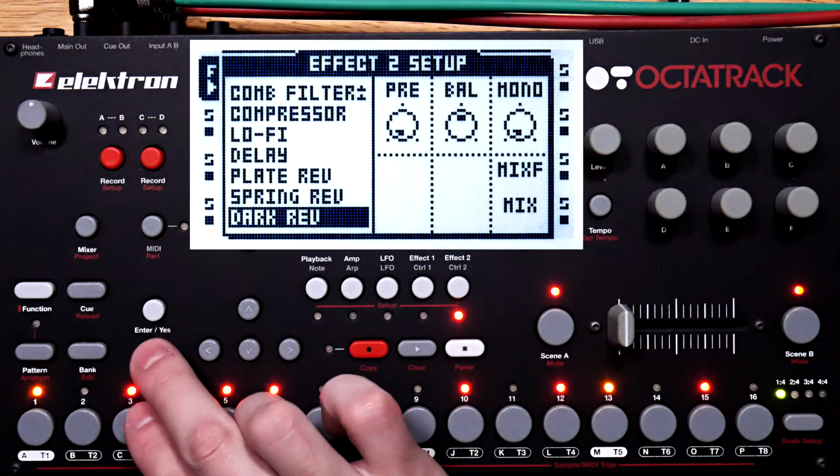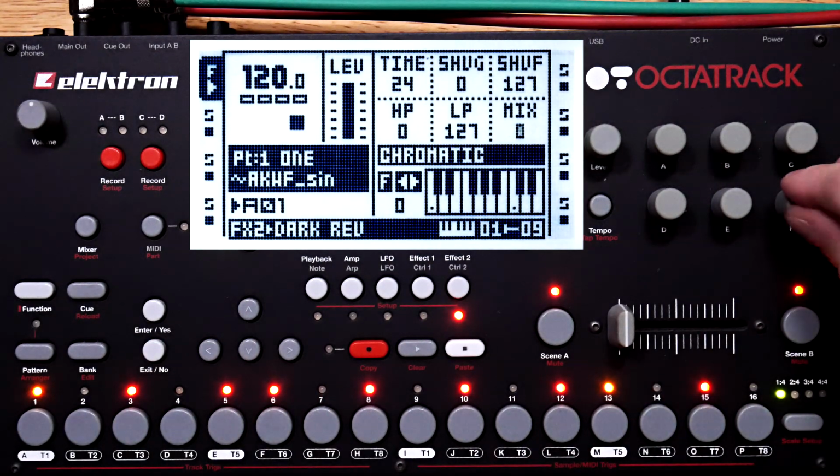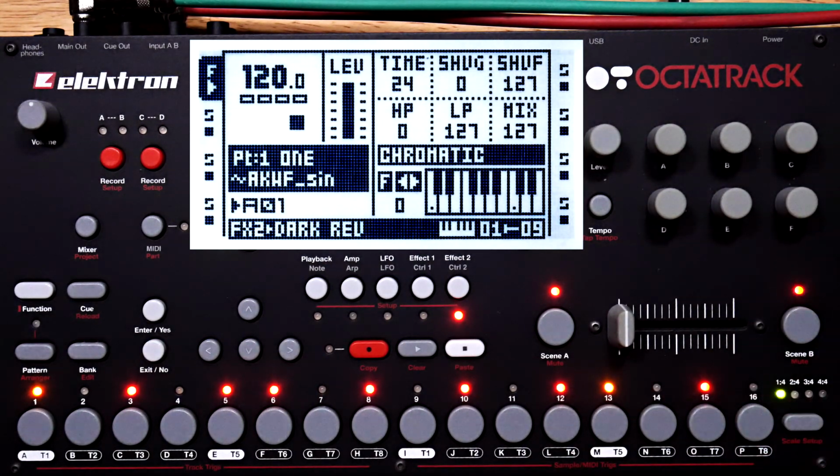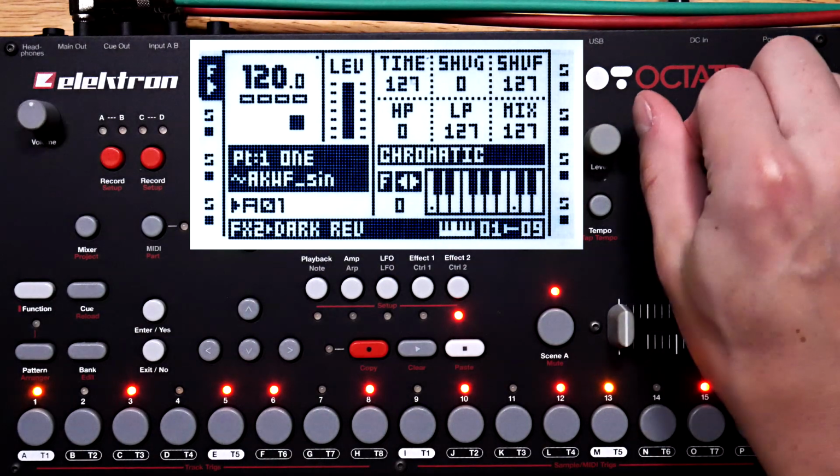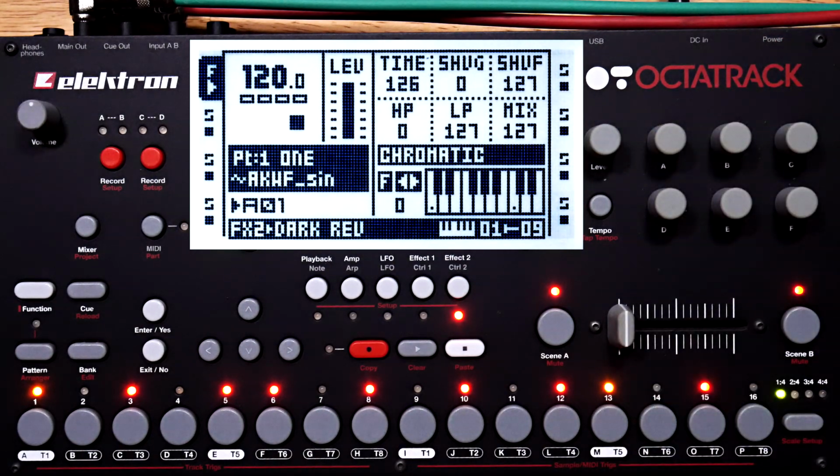The mono setting has a pretty big effect on all of these artifacts. So now I'm setting the reverb fully wet, and I'm going to set it to a time of 126. A time setting of 127 is either infinite reverb or close enough to infinite that I don't want to deal with it right now.